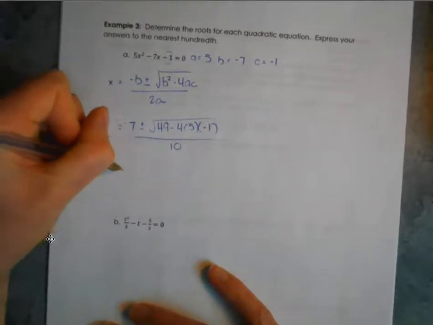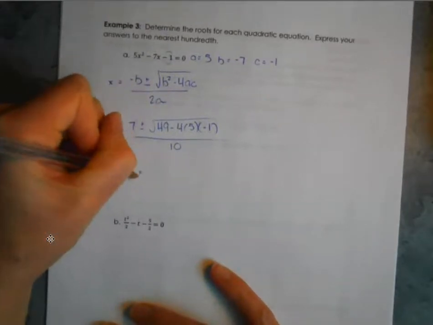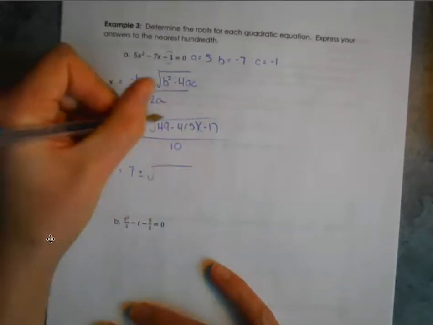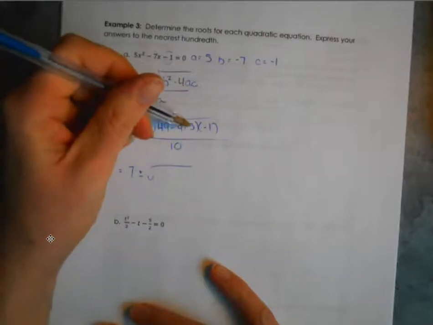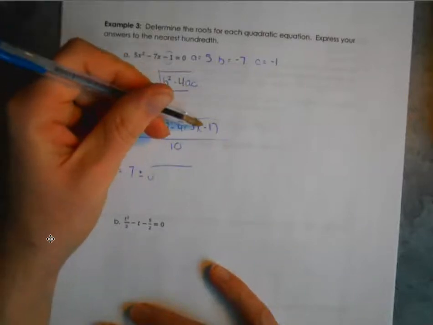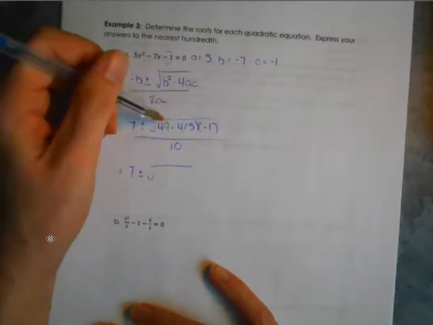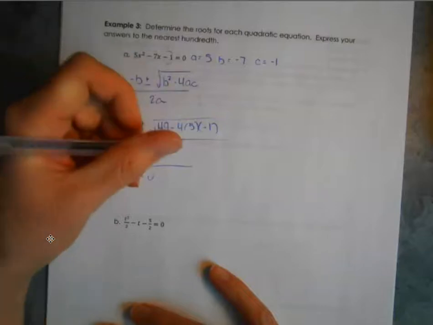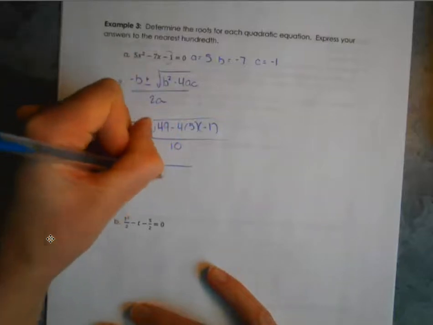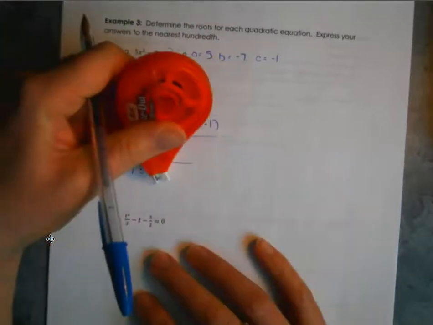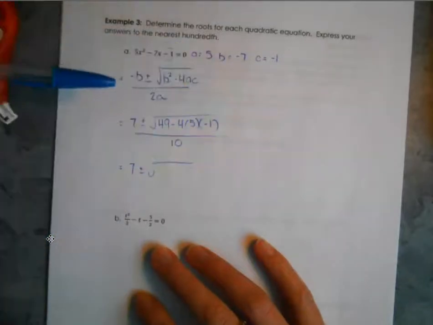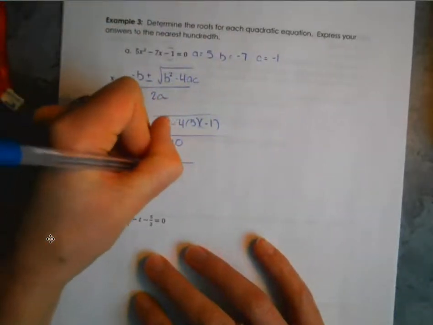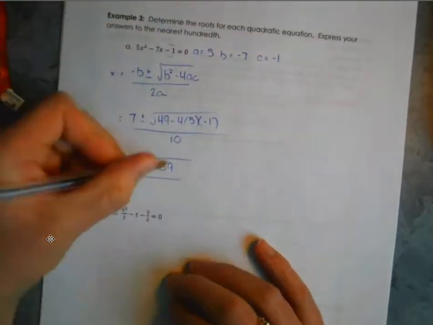So now we're going to have 7 plus or minus the square root of 49 minus 4 times 5 is 20, and then times -1 gives us -20. So 49 minus -20 is 49 plus 20, which is 69. And then divide it by 10.